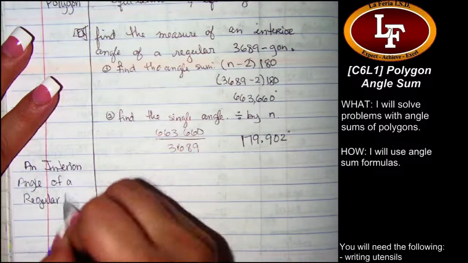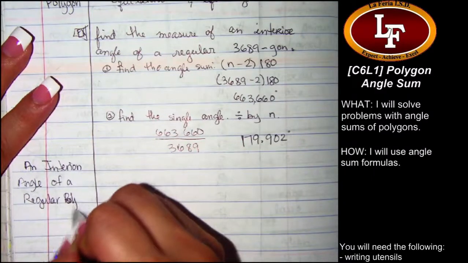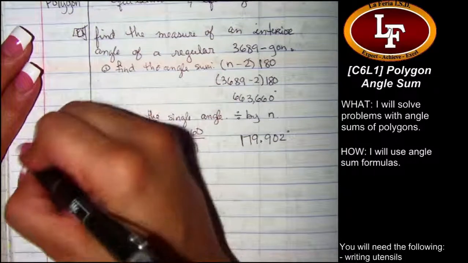I should write the formula somewhere. I'll do that right now. Formula.